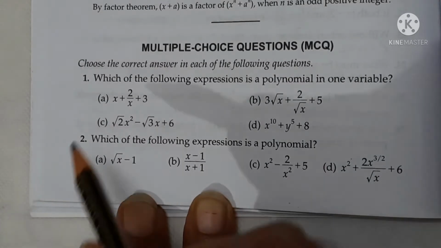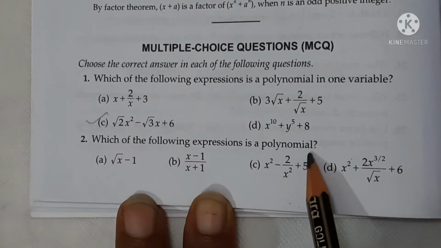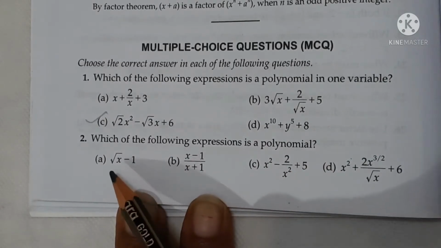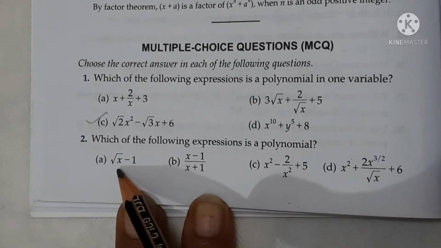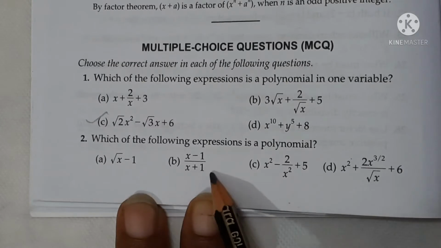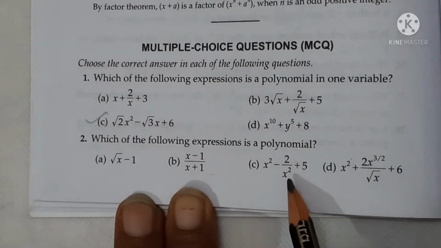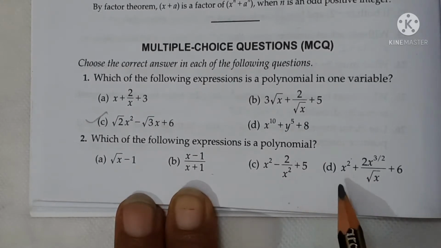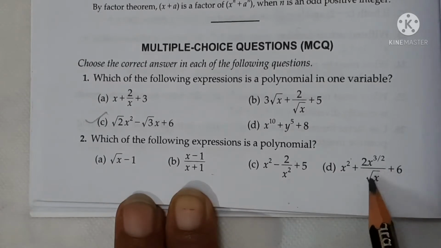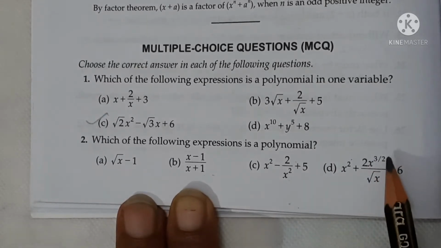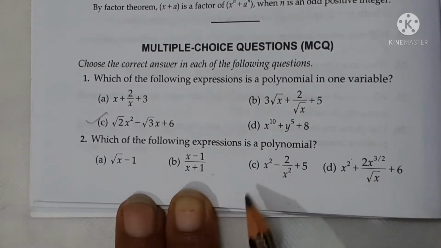Now come to the second question. Which of the following expressions is a polynomial? See all the parts. Under root x minus 1 is not a polynomial because it has the power 1 by 2. First we see here x is in the denominator, so it is not a polynomial. This is also not. We will solve it, what is the power of x in this expression also.